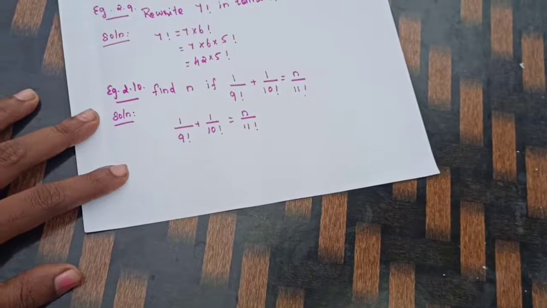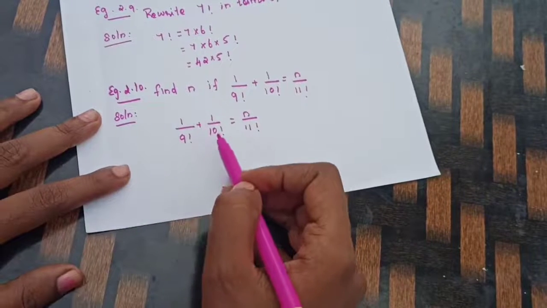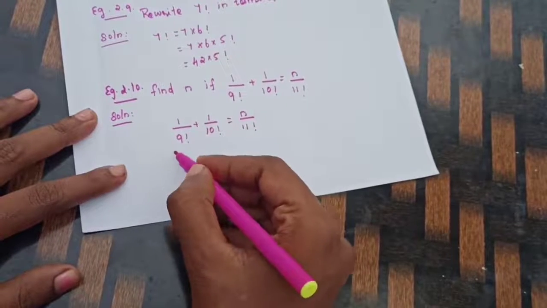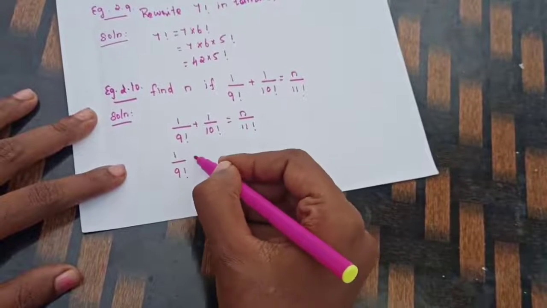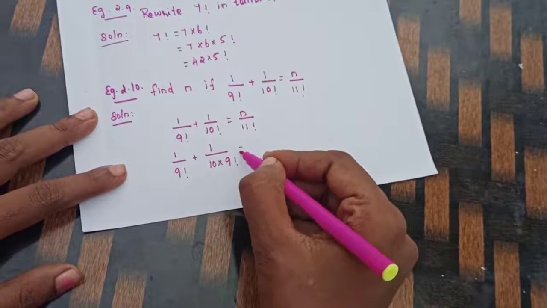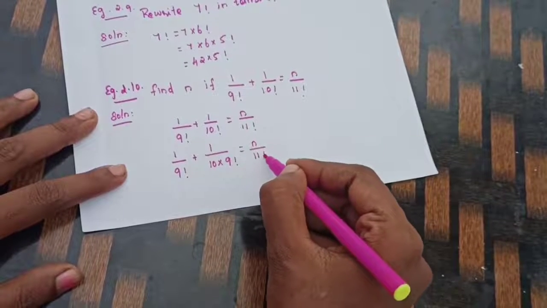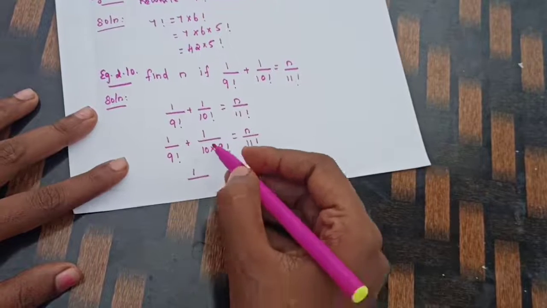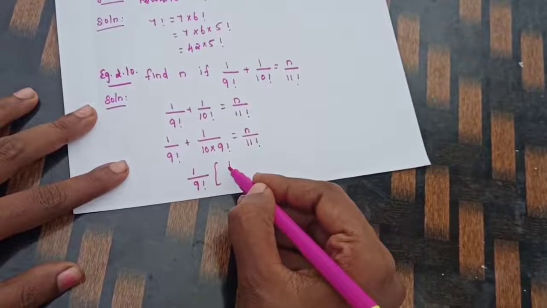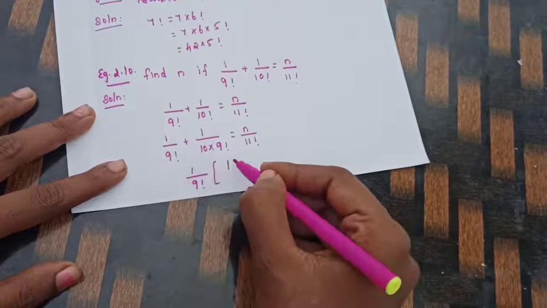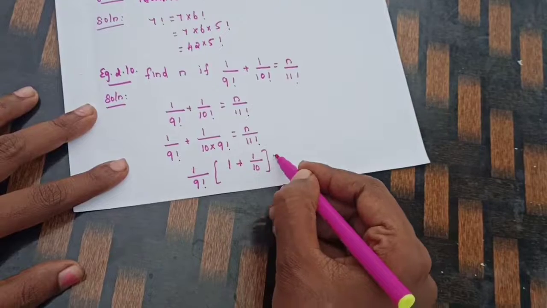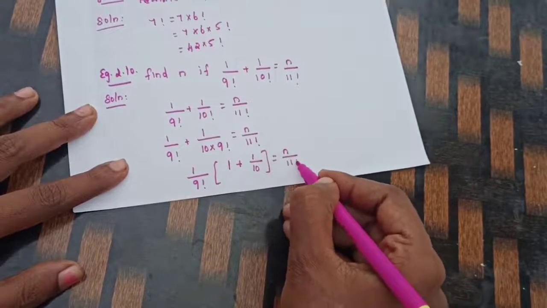Okay. So first you need to change this 10 factorial in the form of 9 factorial. So you can take the common outside. So 1 by 9 factorial plus 1 by 10 into 9 factorial equal to n by 11 factorial. So what is common? 1 by 9 factorial you can take outside. So what value will you get? 1, is it right? 1 by 1. So 1 plus 1 by 10 equal to n by 11 factorial.